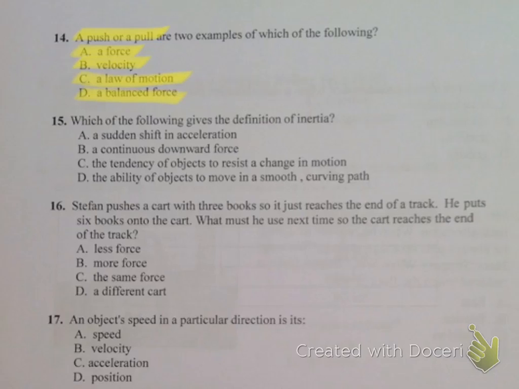Number 15. Which of the following gives the definition of inertia? Is that A, a sudden shift in acceleration, B, a continuous downward force, C, the tendency of objects to resist a change in motion, or D, the ability of objects to move in a smooth, curving path?